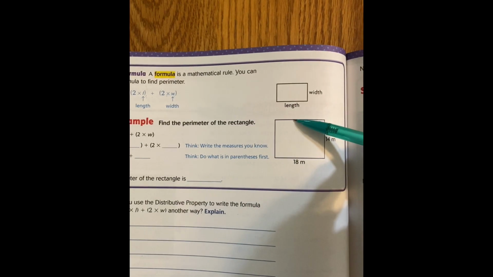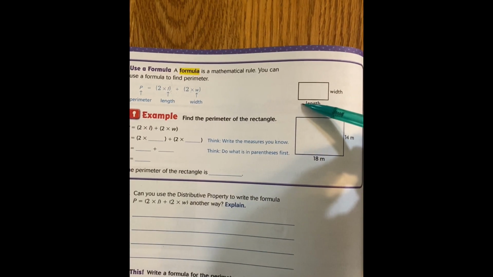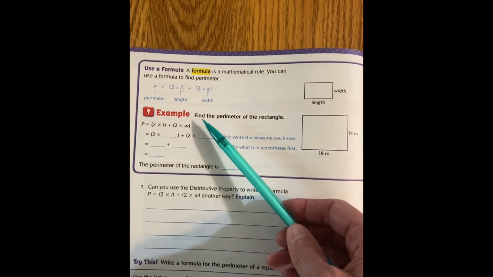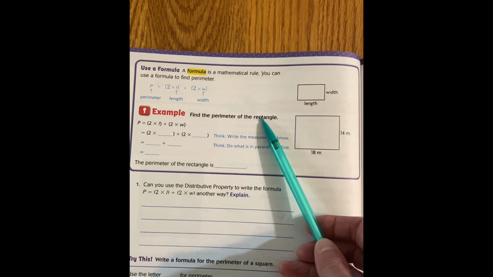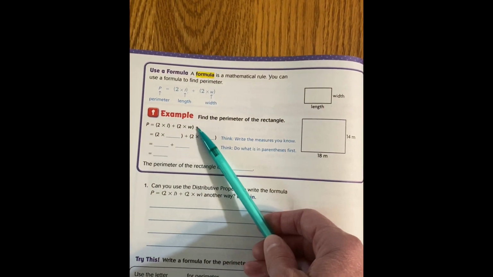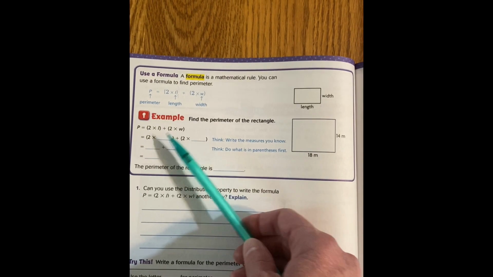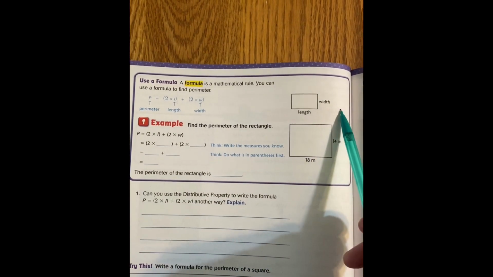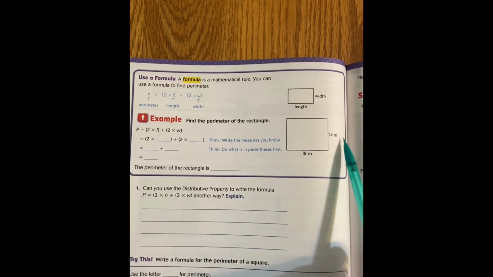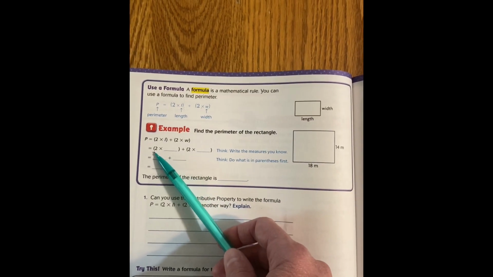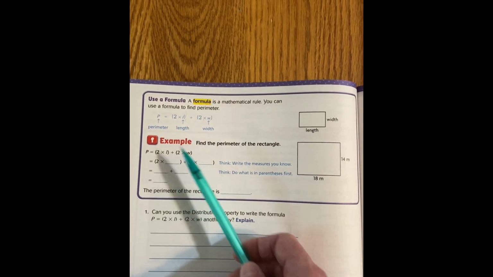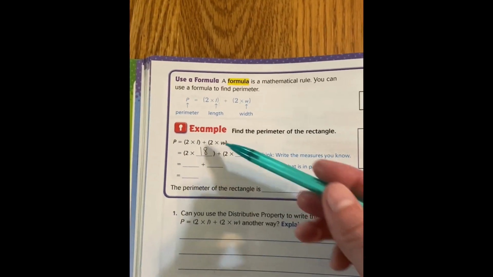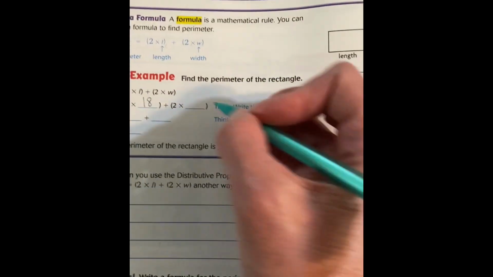When you look at this, they're showing length and width. So, example, find the perimeter of the rectangle. Here's our formula. We need to plug our information in. They're showing us here length 18, width 14. So 2 times L, 2 times 18. 2 times W, 2 times 14.